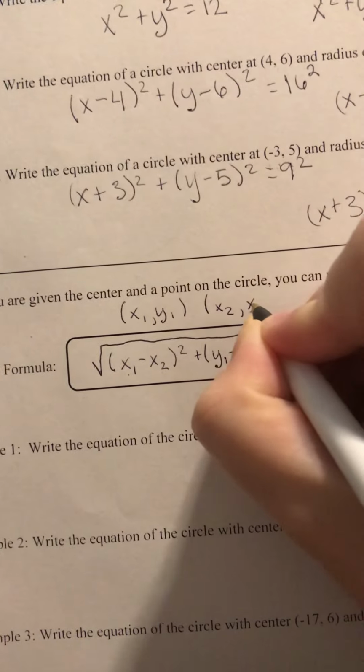Now we have the radius r, and we have our center, so we can write our equation. Again, when we write our equation, we need to use the opposite sign here. So if we have -4 for x, our equation is going to read x plus 4 squared plus y. I have a positive 11, so my equation is going to have y minus 11 squared, and it's going to be equal to r squared.